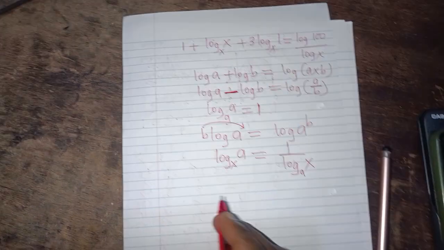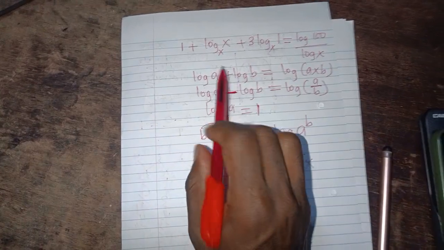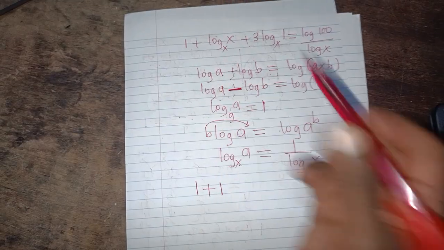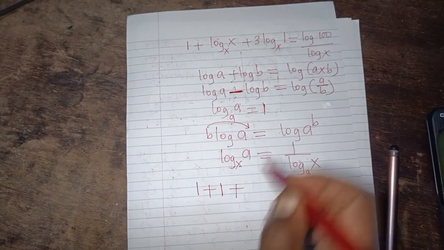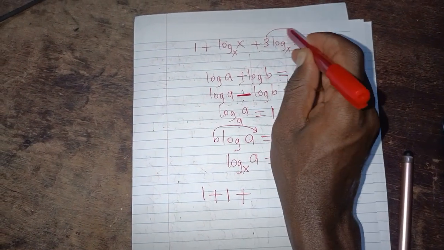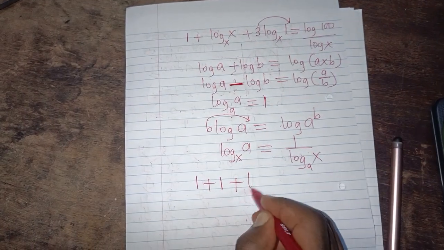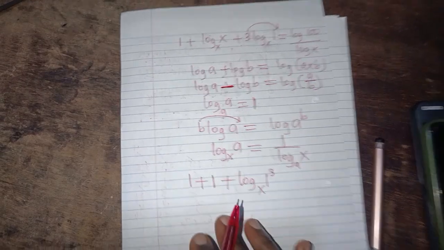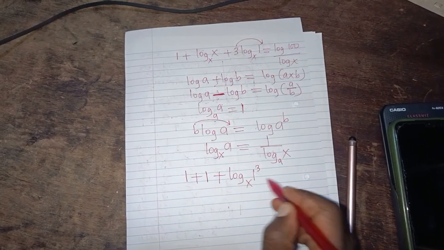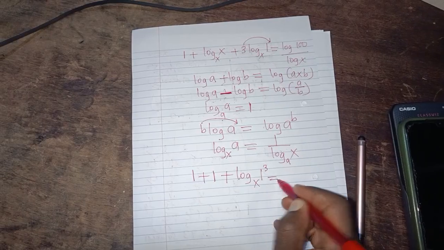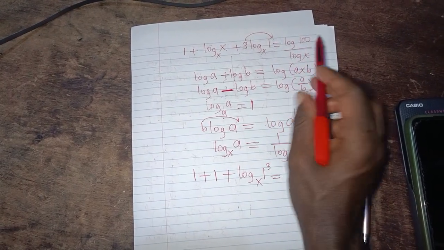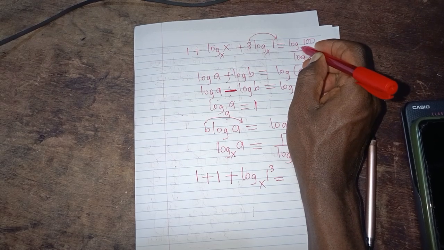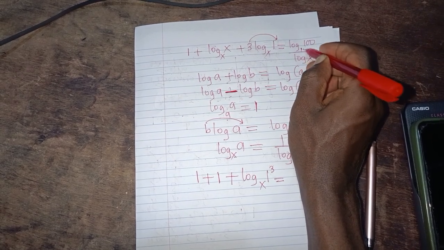I'll then say 1 plus the log of x to base x is just 1. Why? Because the log of a number to the base of the same number is 1. Then you shall say plus, I told you about this, you can take this 3 and let it become a power. So it can be now the log of x and this 1 to power 3. Correct? Then you shall head to this and say this is equal to the log of 100, and of course you are assuming that the base here is 10 because there's no base, so let's take this to be the base. Now that is base 10.